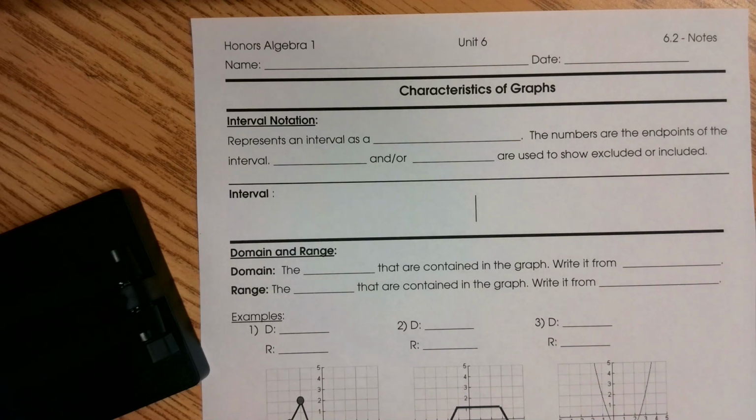All right, happy Monday. Today we are looking at characteristics of graphs of quadratics specifically, but these are our interactive notes, so we're going to fill them out together.